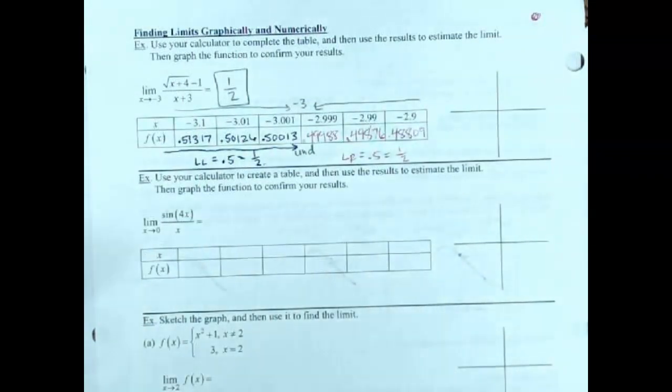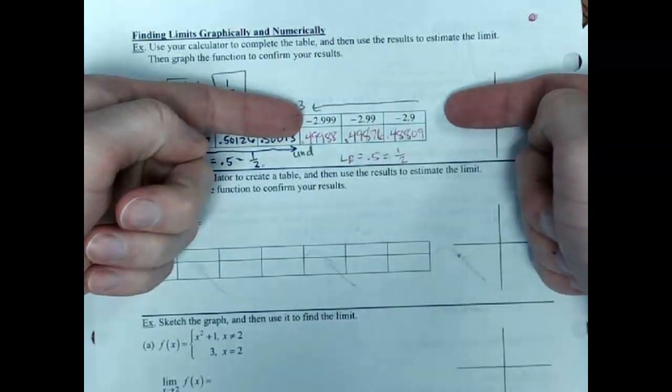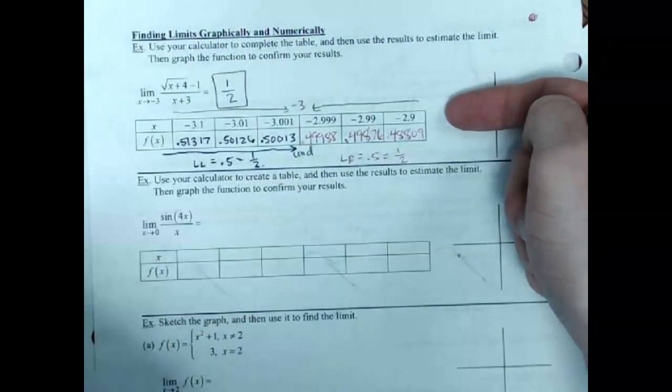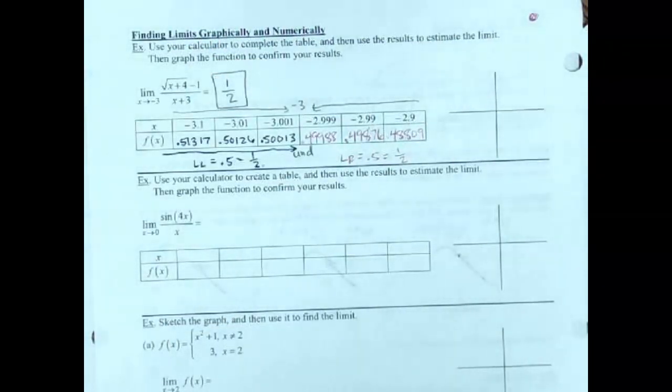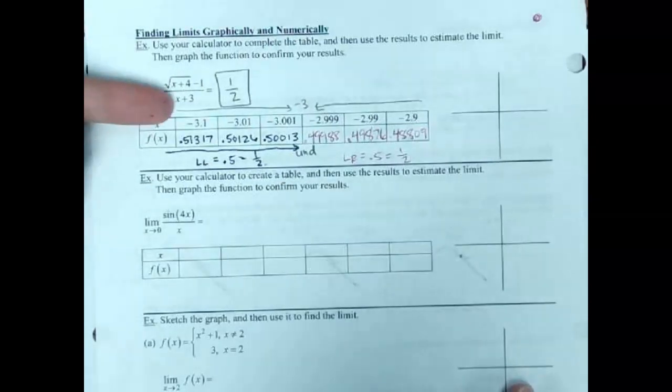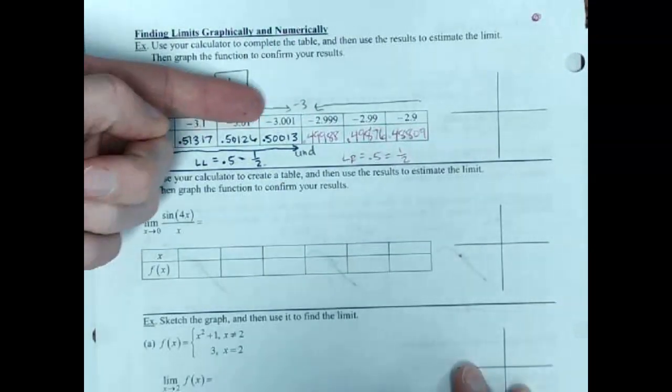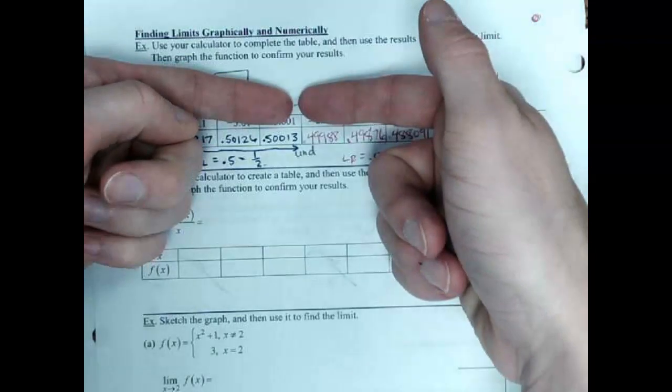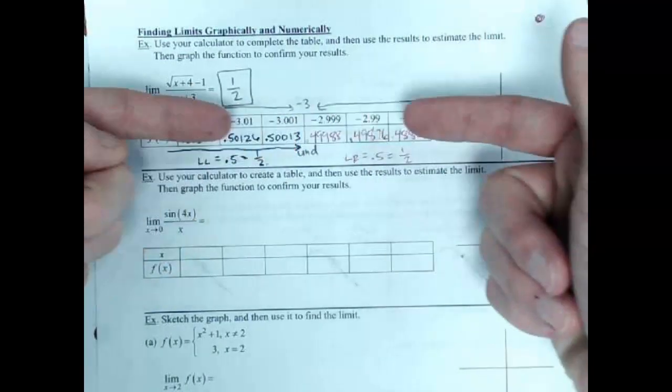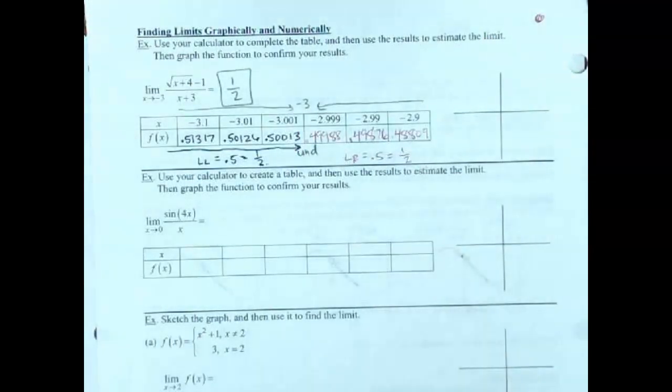Right, so the x values tell you where to look, right? The -3 is my target, and what actually happens at your target doesn't matter. You're really interested in, hey, that little area to the left, and then that little area to the right, and then is there a corresponding pattern, and then do those patterns match from both sides. Let's look at the graph to try to confirm this.